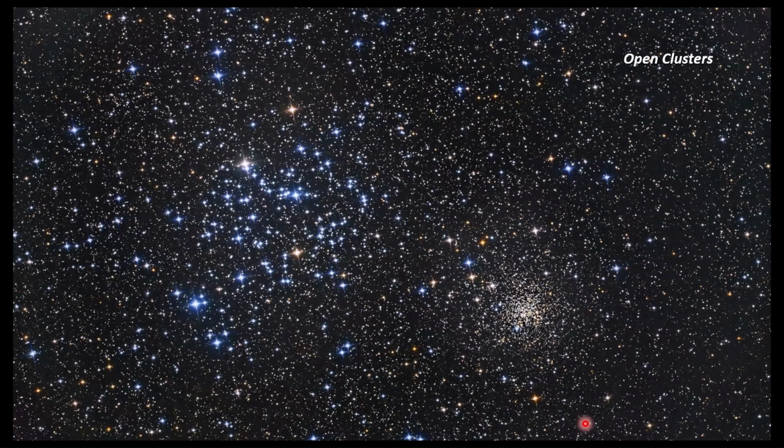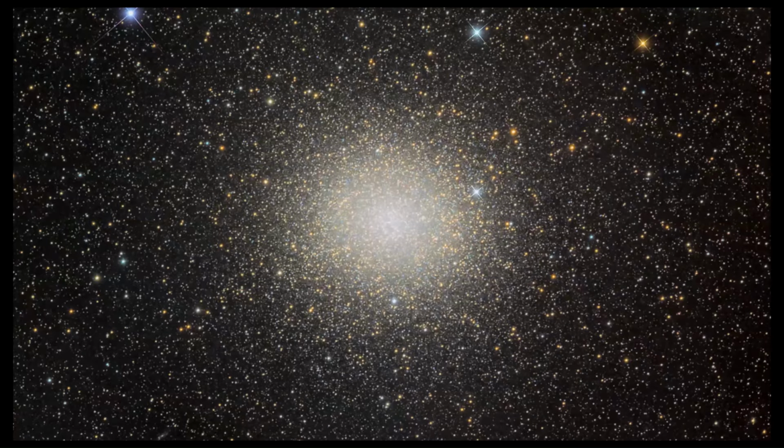So I personally think they're a lot of fun to observe through a telescope. Not everyone loves to observe open clusters. They consider them rather sparse and dull. But it depends on what open cluster you're looking at. Like the double cluster, that's a lot of fun to observe. Now, of course, admittedly, much more fun to observe are globular clusters.